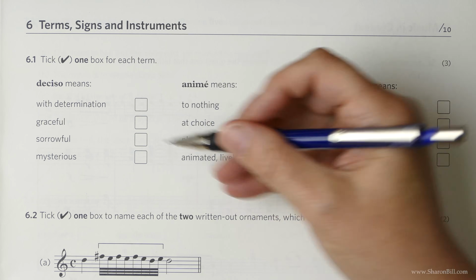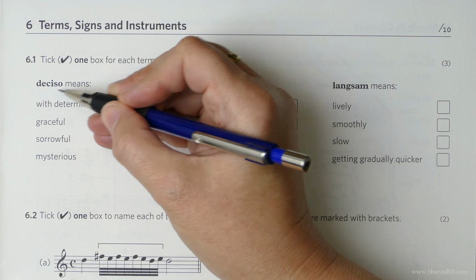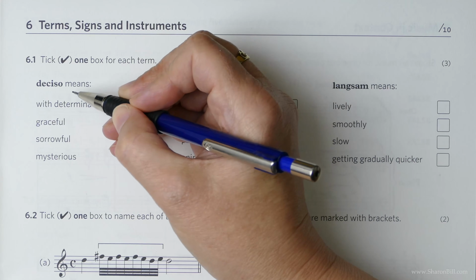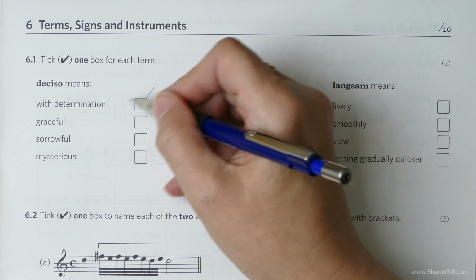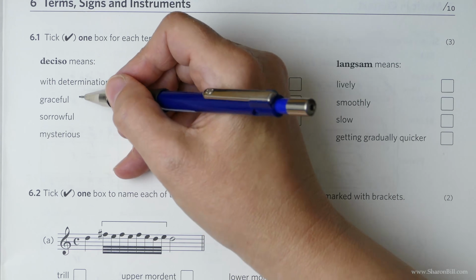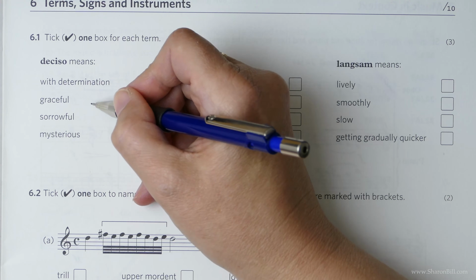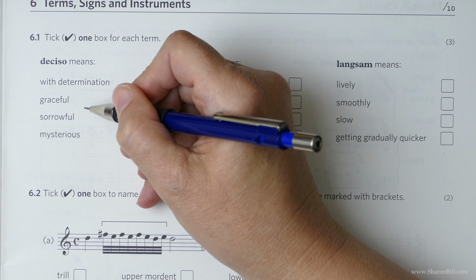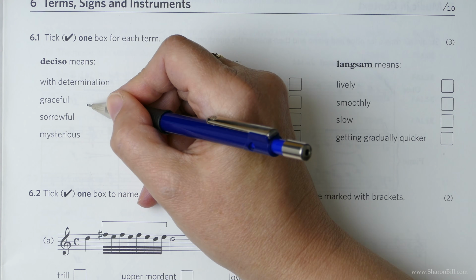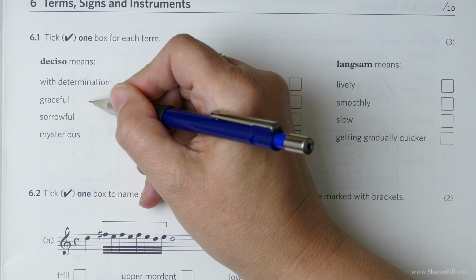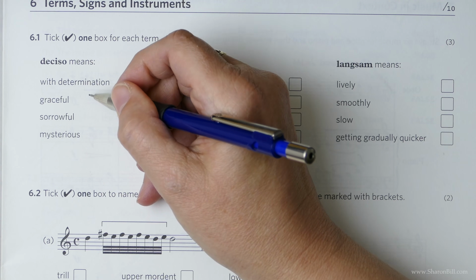So here we go, decisive. Well, we can sort of see the root word decisive. It means with determination. But let's go on and give these their terms. So try these on your own. Don't just passively copy with me, because you'll just forget it. Even if you get it sort of massively wrong, that is okay. It's better to learn that way than just by copying.